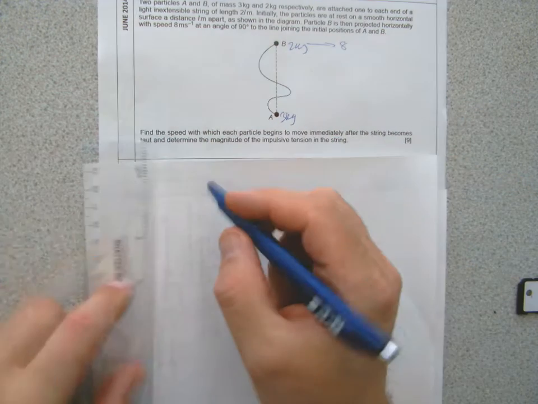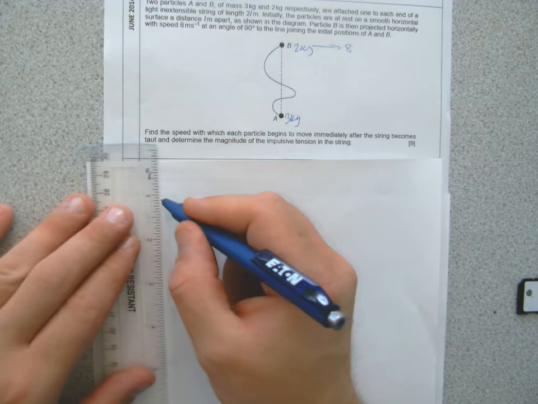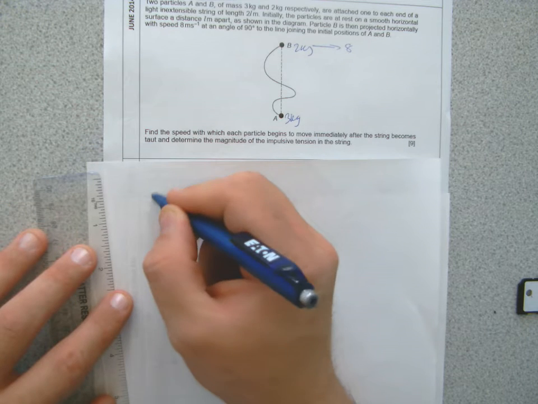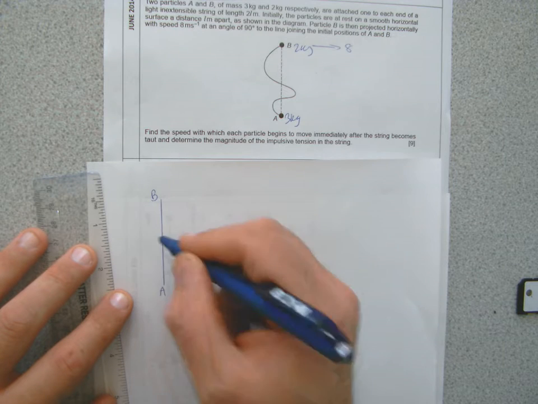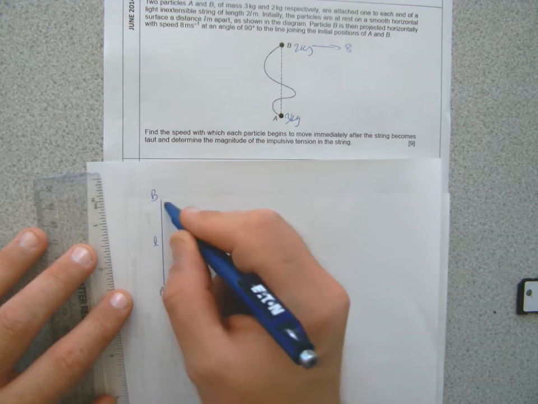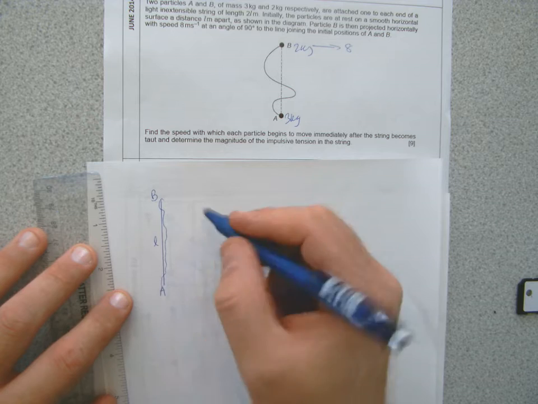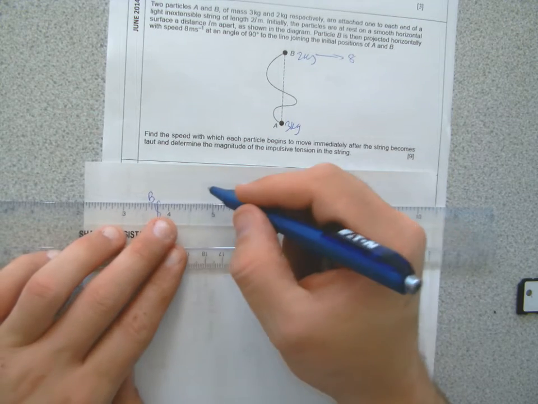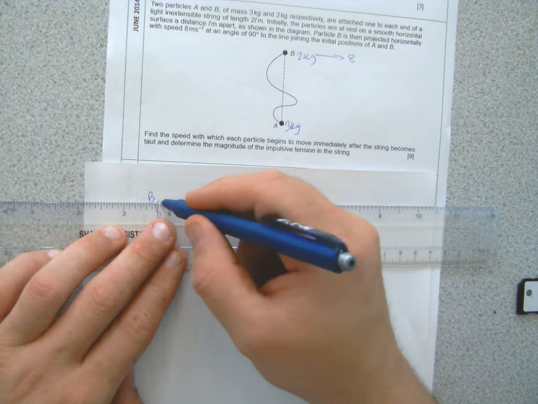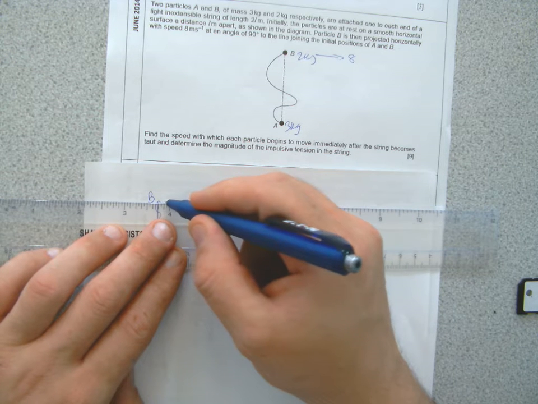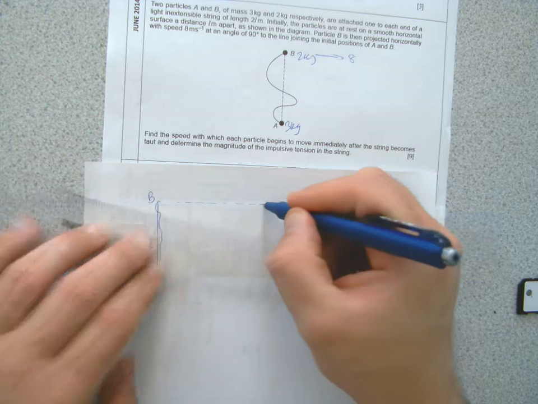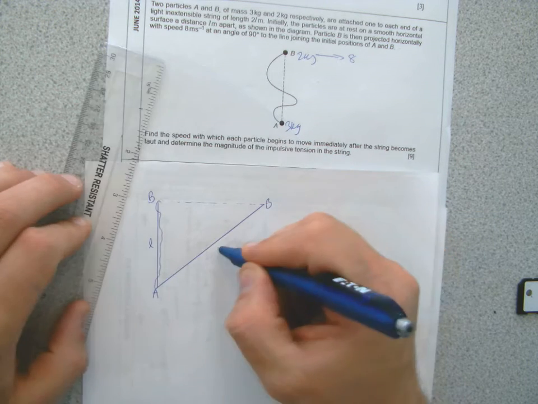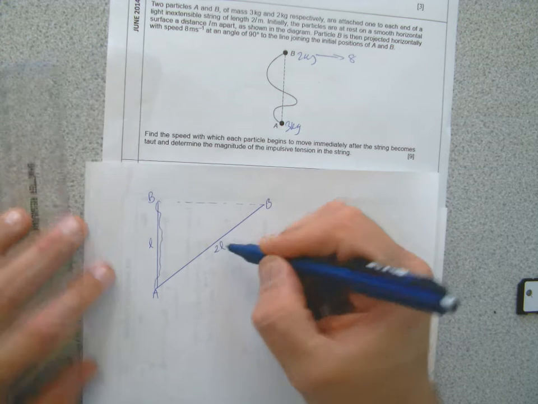Now, of course, we know that the distance between A and B is L, and that's when you've got your string all slack. So it's slack here, isn't it? But then, of course, it's projected this way, and it will then become taut.